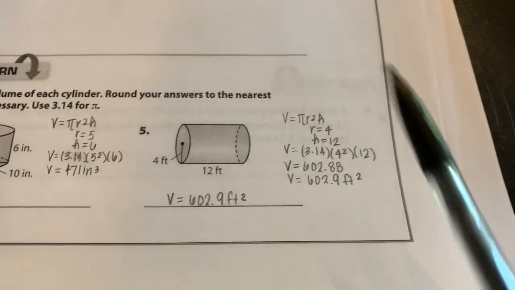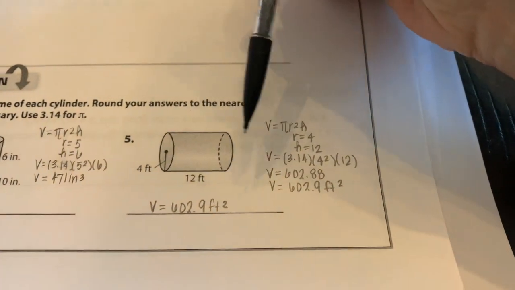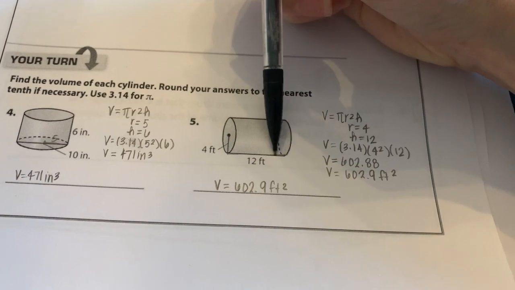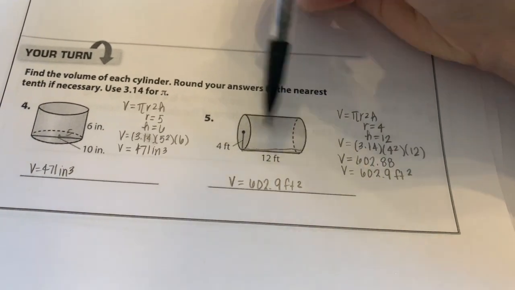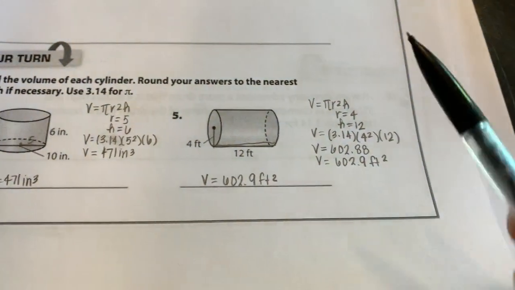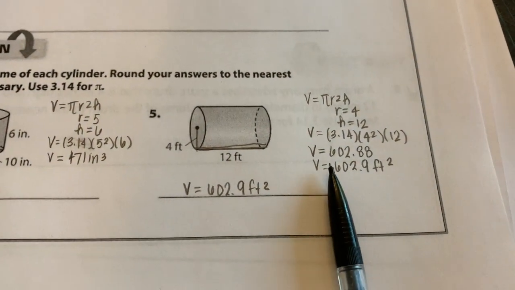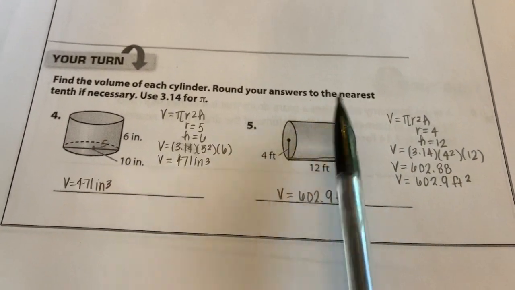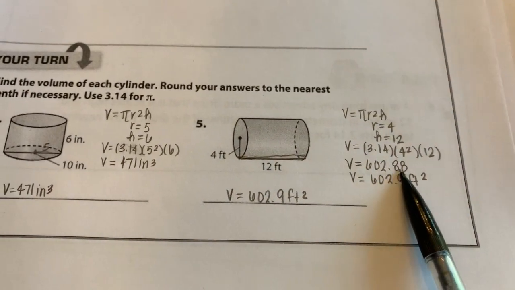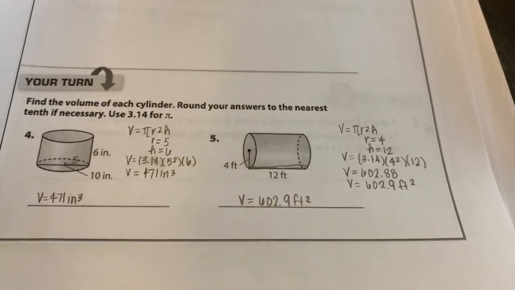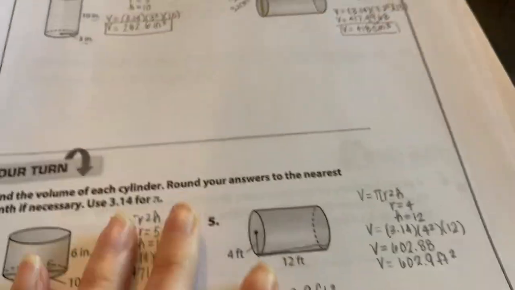And for number 5, again, I'm taking a look carefully. Remember, if your cylinder is on its side, that doesn't change where the height is. The height is what separates the two circles. So the height is 12 and the radius is 4. Plugging that in, I get 602.88. We're told to round to the nearest tenth, so that turns into a 9. So 602.9 feet squared.